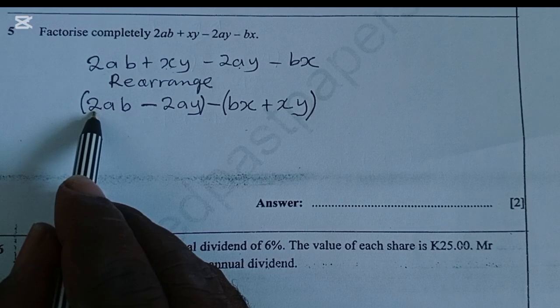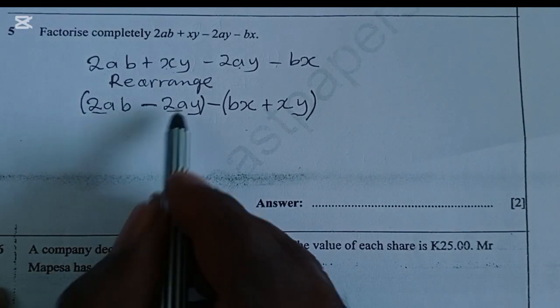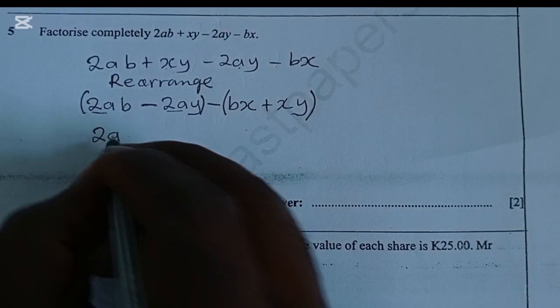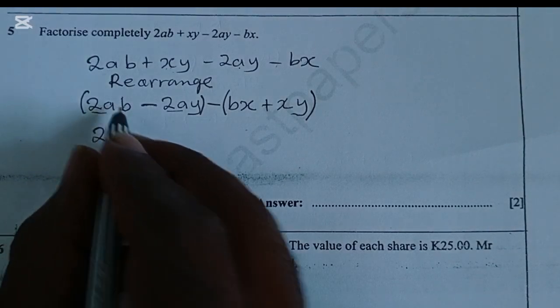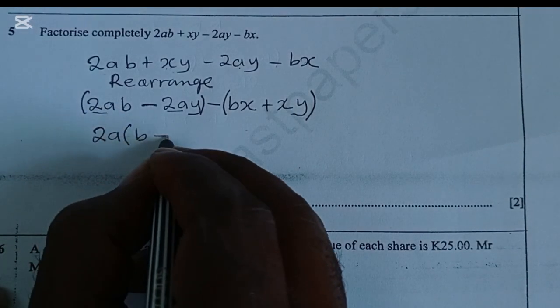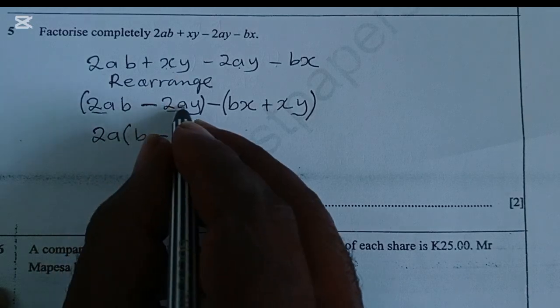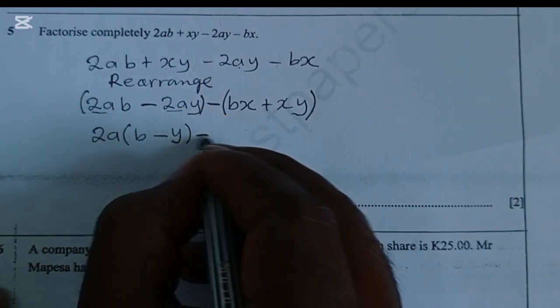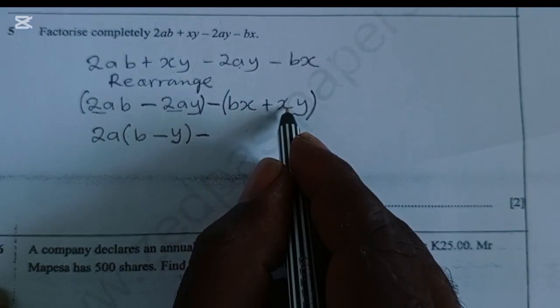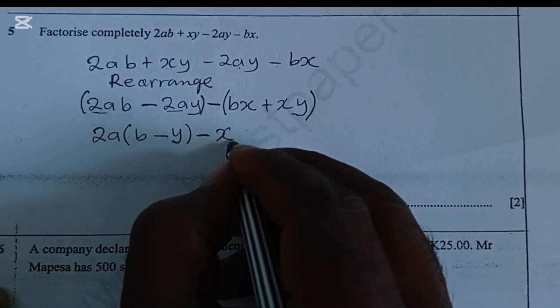So I'll now group. What is common here? It is 2a. So 2a is common. 2a into 2ab is b. 2a into 2ay is y. Minus. What is common here? It is x.